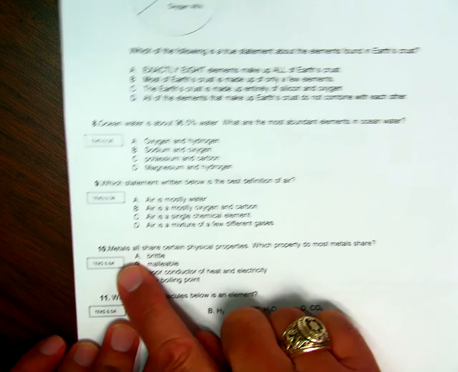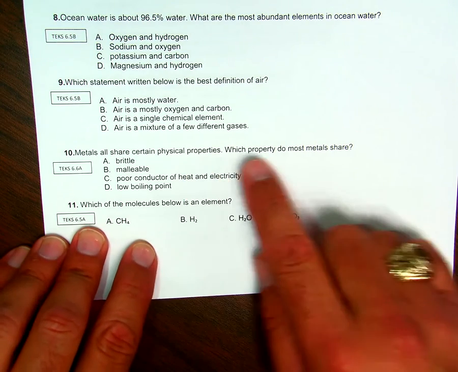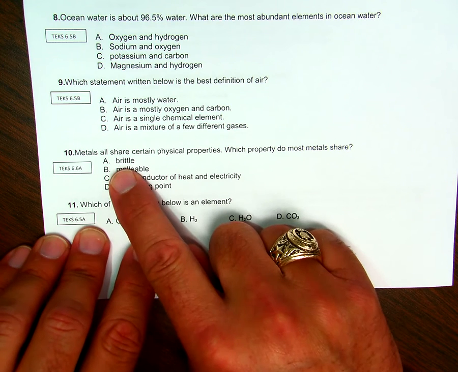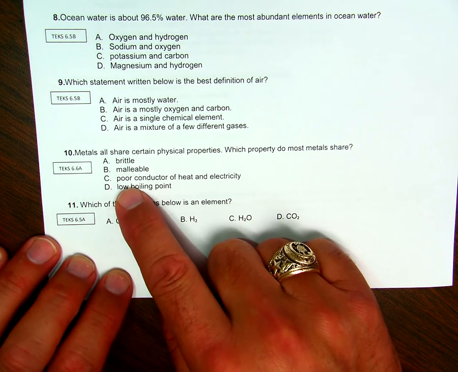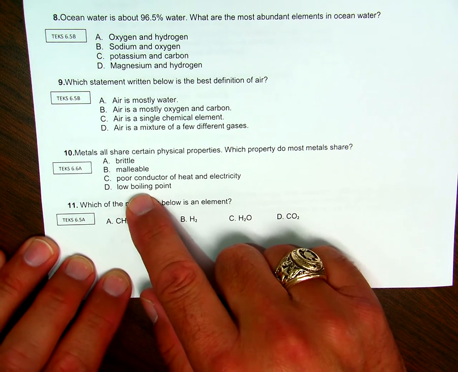Number 10, metals share certain physical properties. Which property do most metals share? Is it A, brittle, B, malleable, C, a poor conductor of heat and electricity, or D, low boiling point?